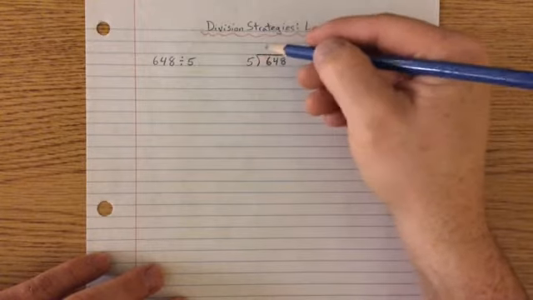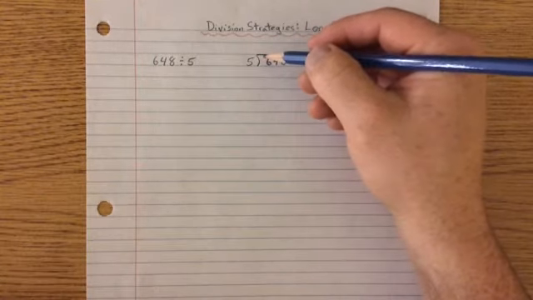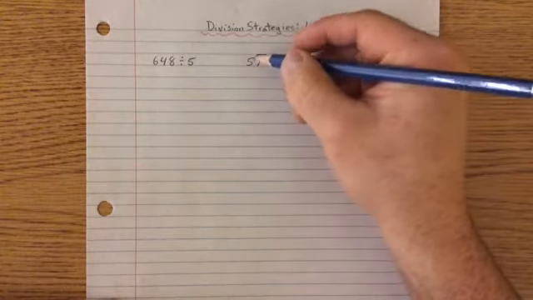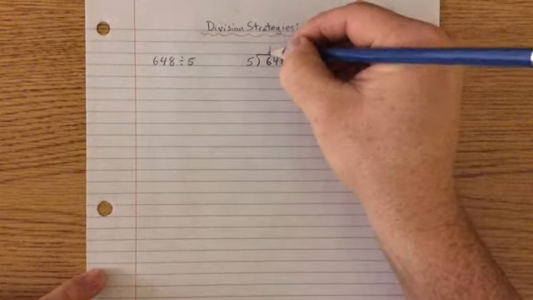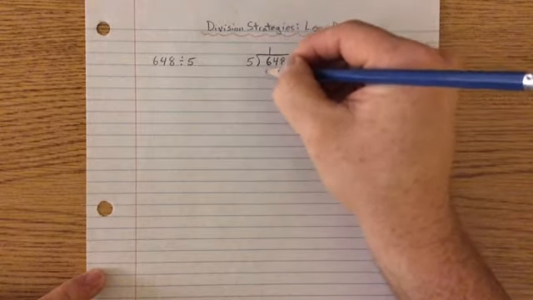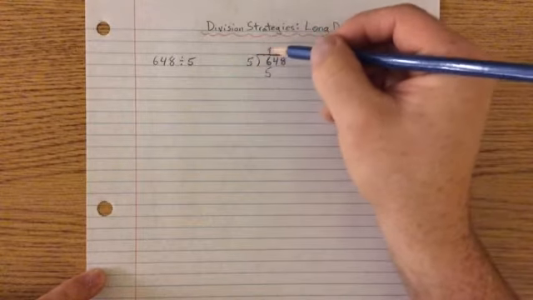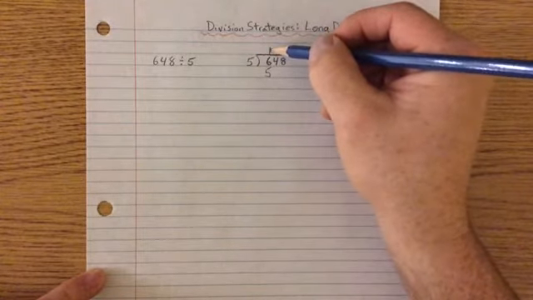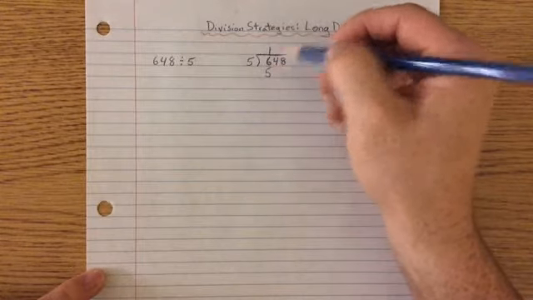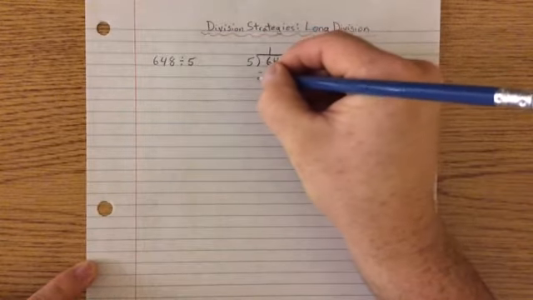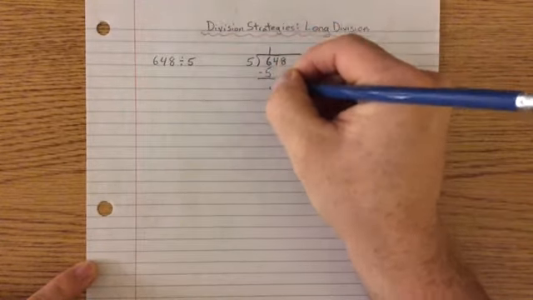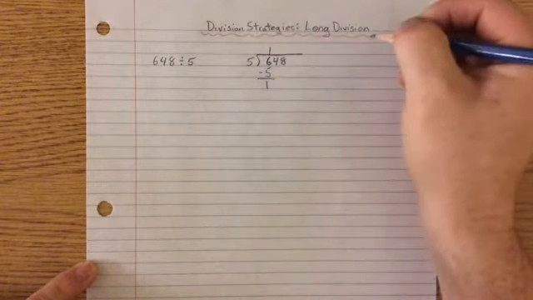Now, 5 times 1 is 5. I have to know this in the back of my head so that I can apply this out. So 5 times 1 is equal to 5. And this is why it's kind of complicated. This is the number, we make up that multiplier, and we put the answer underneath the same column. Subtract. 6 minus 5 is 1.